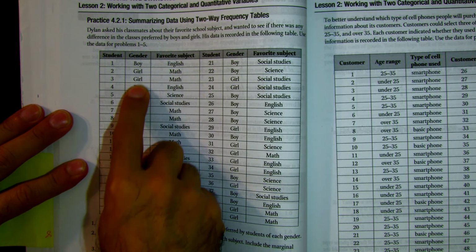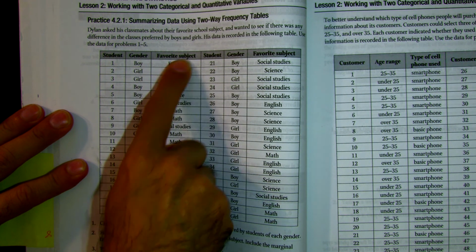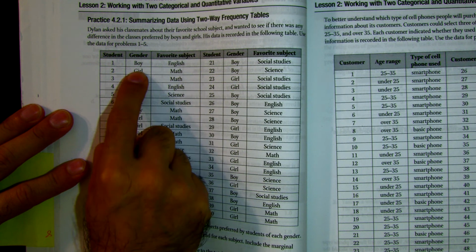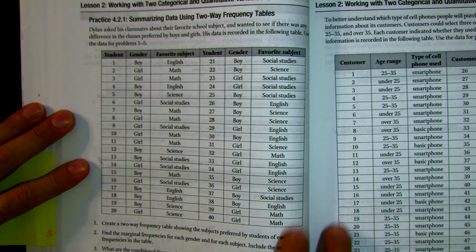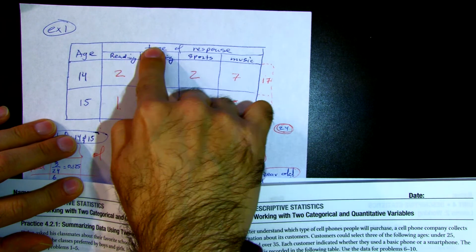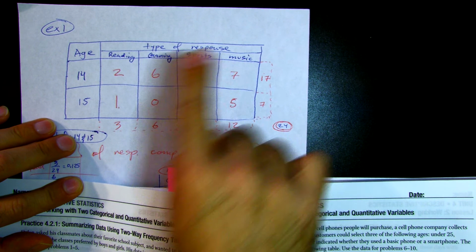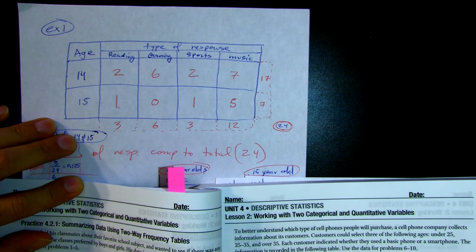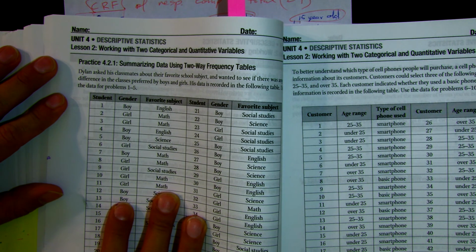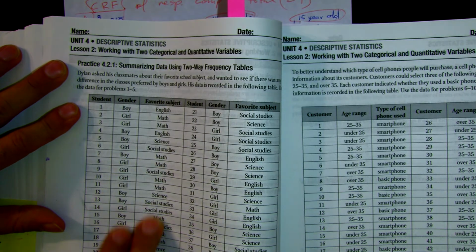We have students. They're looking at boys and girls. They're using binary gender, whatever, boys and girls, and favorite subject. So instead of 14 and 15-year-olds, it would be boy or girl. And then for our subjects, how we had responses before, instead it would be like English, math, science, social studies. So it's just set up slightly different.